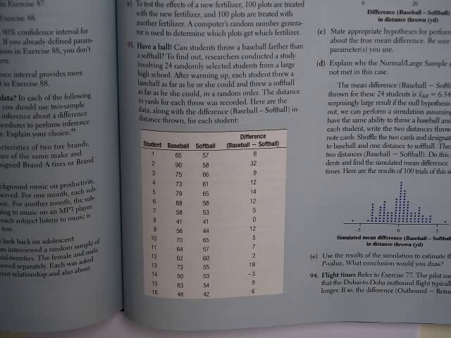Okay. I think I've got all my numbers in. Hopefully they're correct. I'm going to double check it.